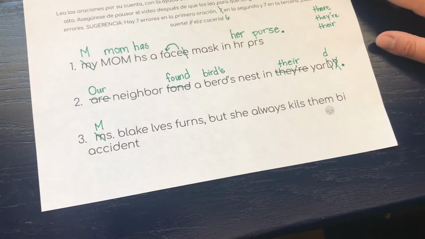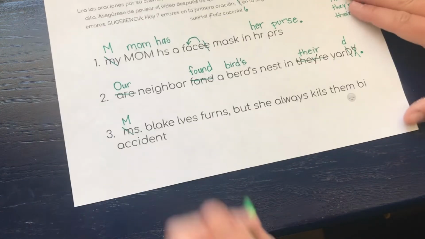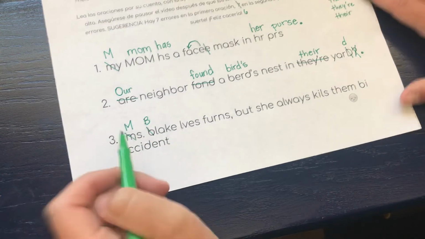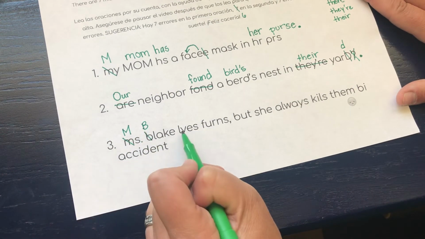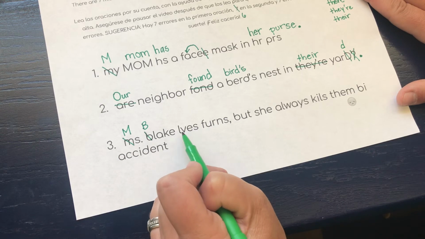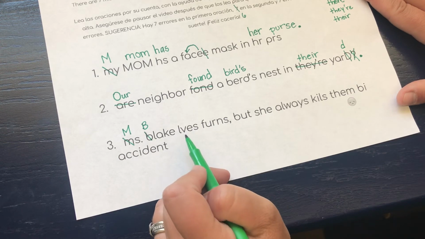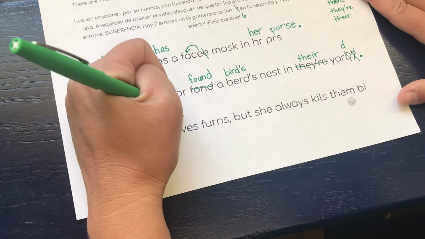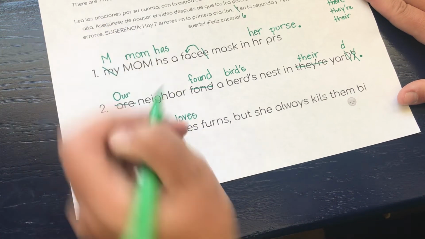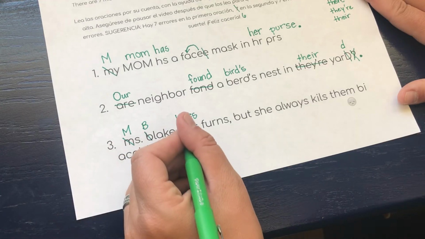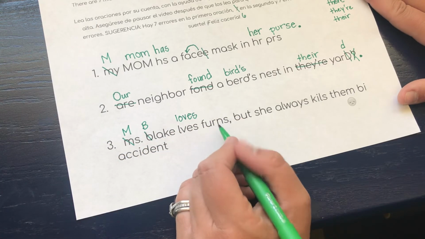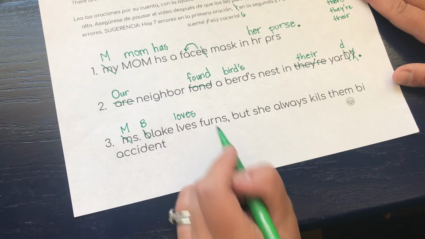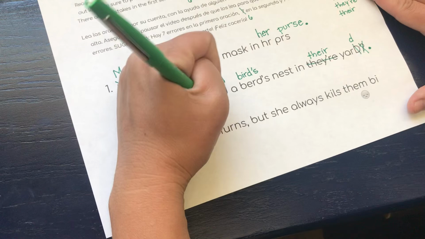Now, this is my last name, and names are proper nouns, so the B in Blake needs to be uppercase. Miss Blake loves ferns. Sounds right. But the vowel sound in this word is er.